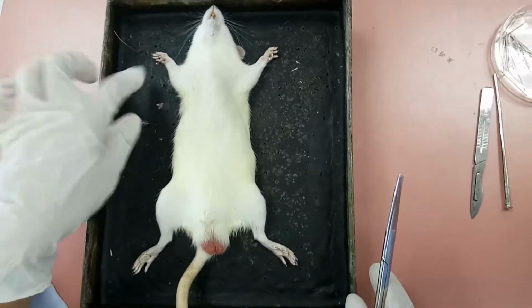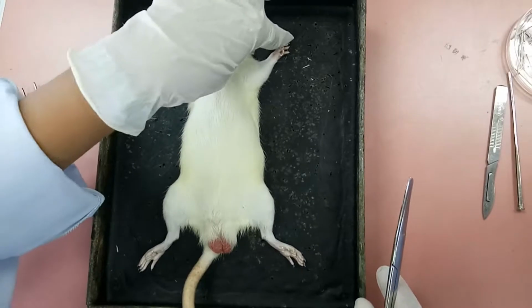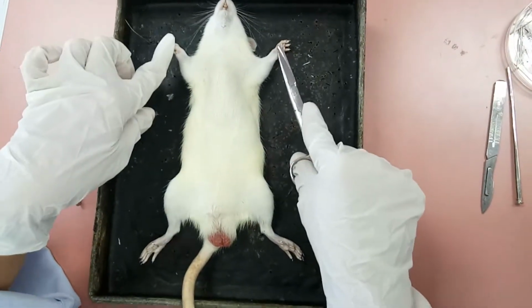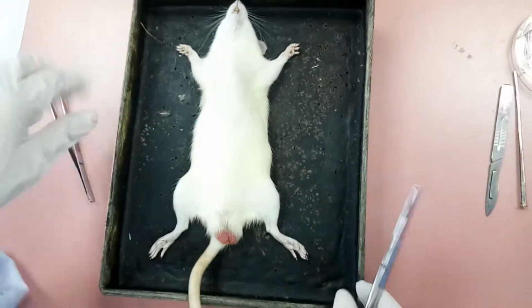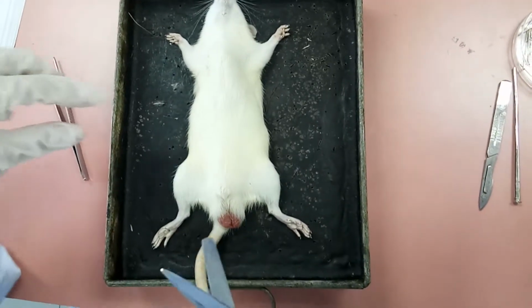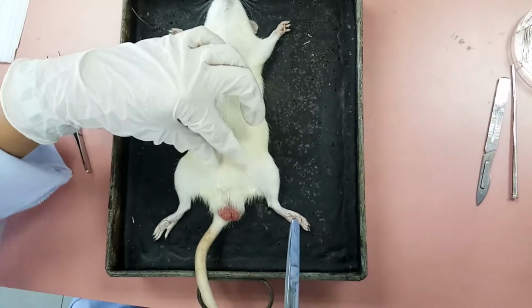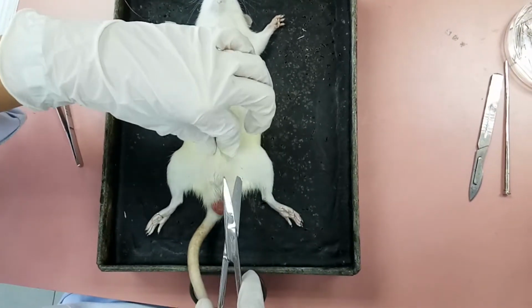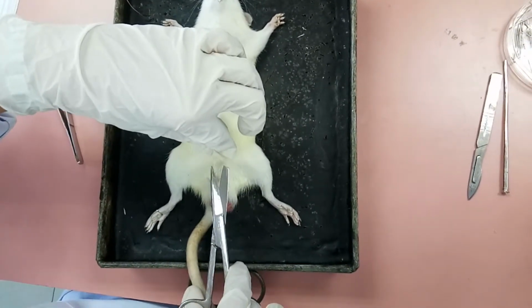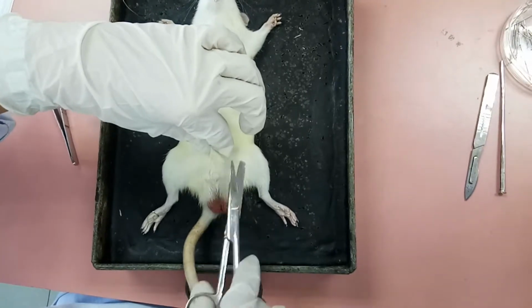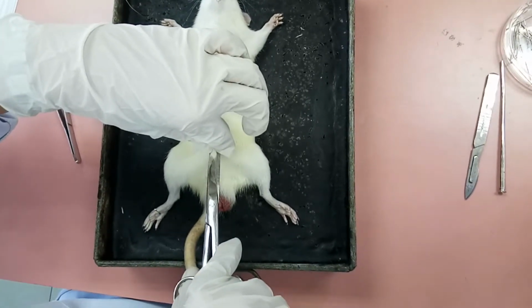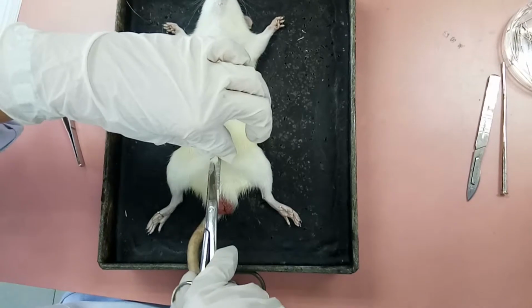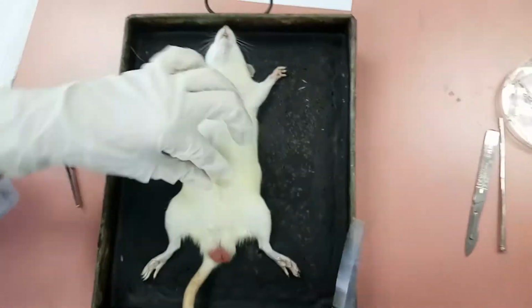Pinning, we pin the limbs of the rat here, 4 pins. Then we start to dissect. The skin, and below it, we make a small incision here.